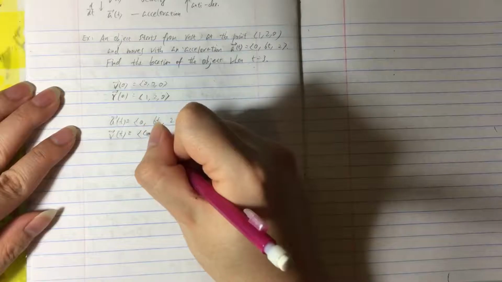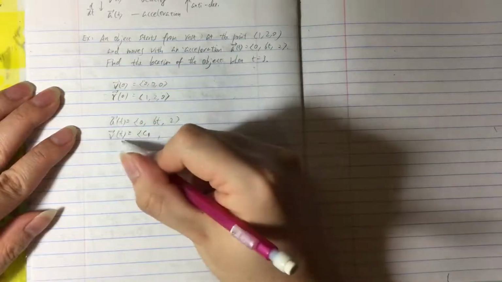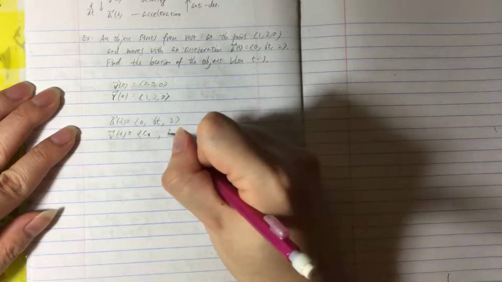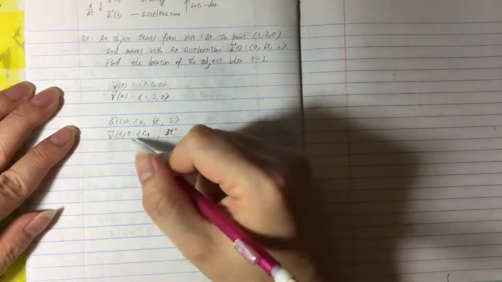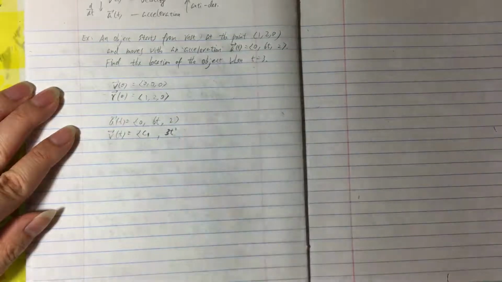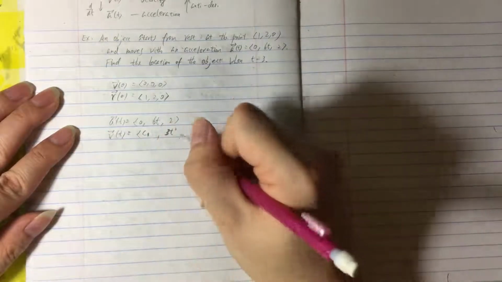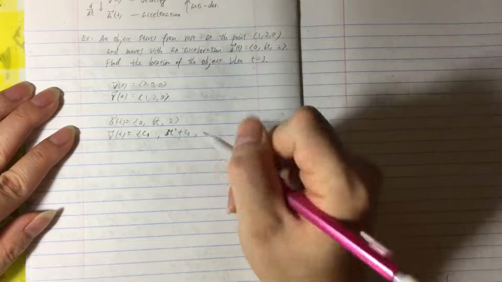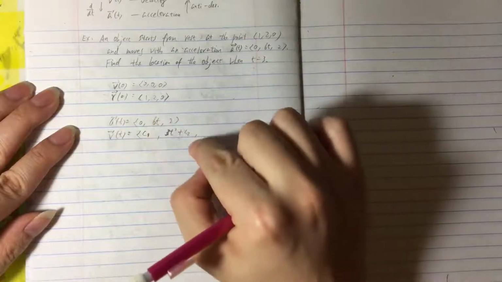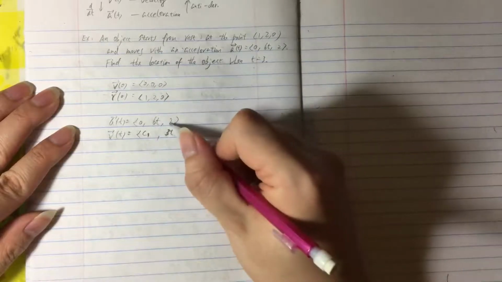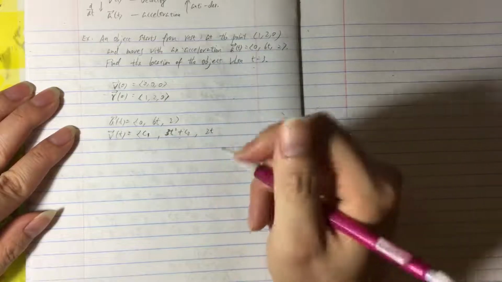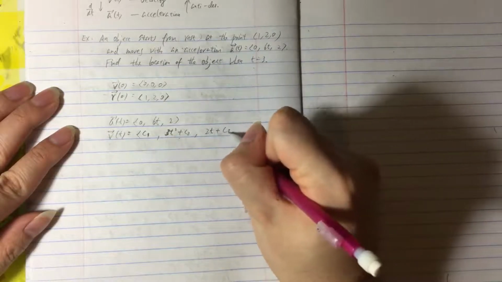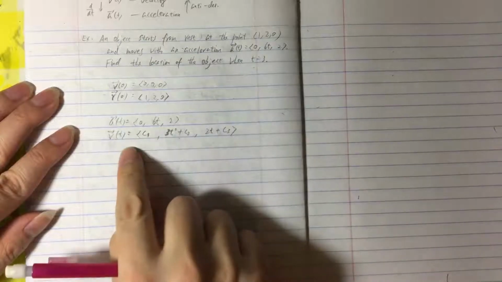Let's call it C1. Antiderivative of 6t is 3t squared, and when we take antiderivative, we always add a constant. Let's call C2 here for the second component. For the third component, when I take antiderivative for 2, I get 2t, and I add a constant, C3 here. That's the velocity.